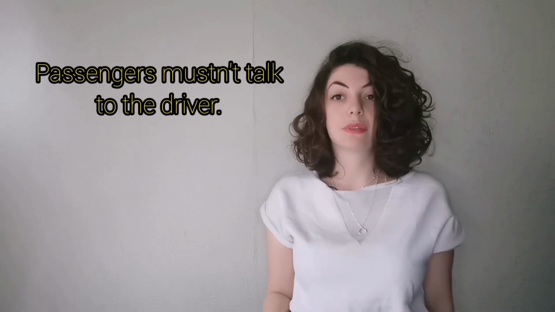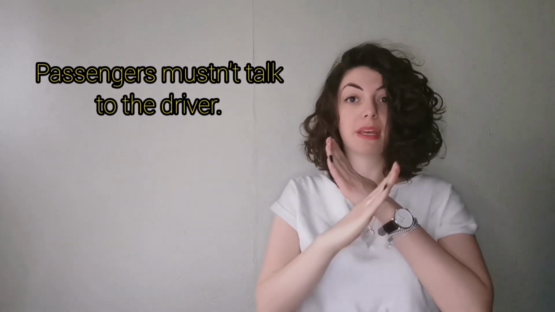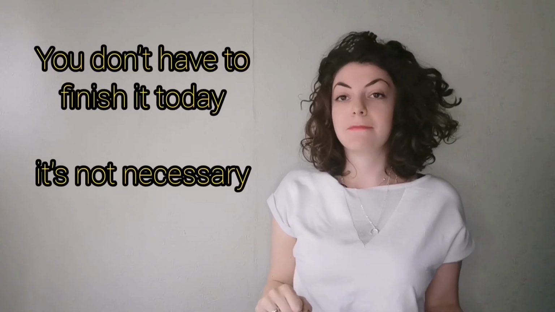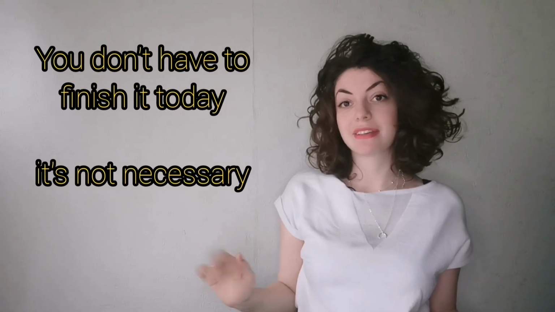And two more examples. Passengers mustn't talk to the driver. It's forbidden. And you don't have to finish it today. You can choose if you want to do it or not. It's not necessary. I hope that now you feel this difference between must, have to, mustn't, don't have to. And let's go and practice.